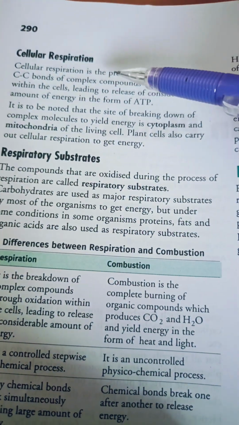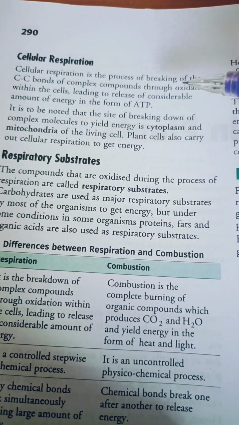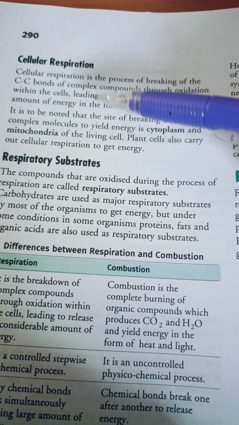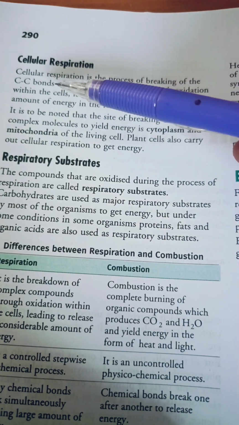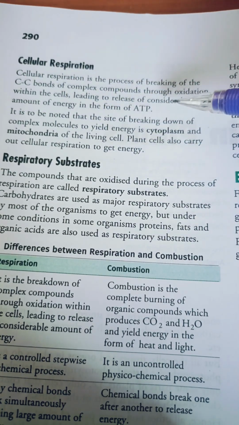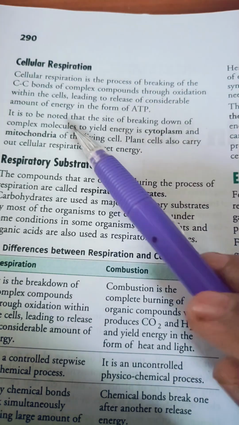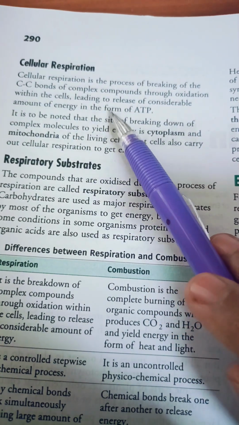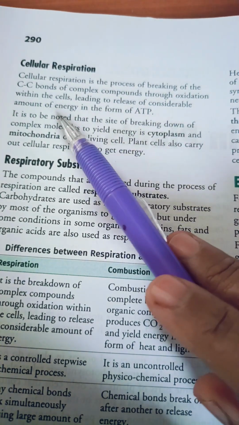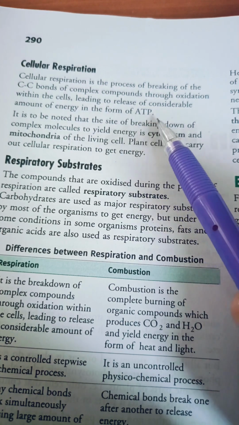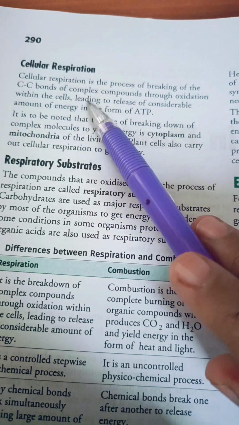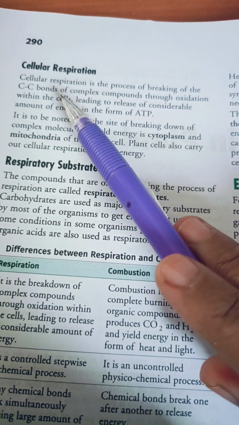Now the cellular respiration. Cellular respiration is the process of breaking of the carbon-carbon, that is C-C bonds of complex compounds through oxidation within the cells, leading to release of a considerable amount of energy in the form of ATP.